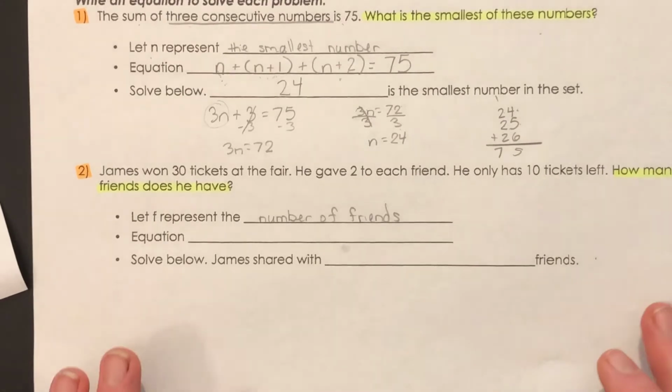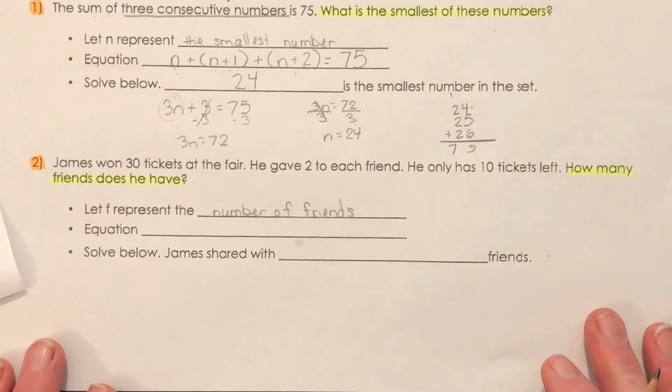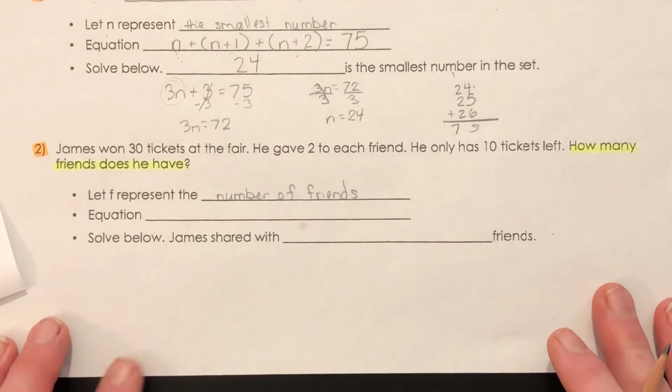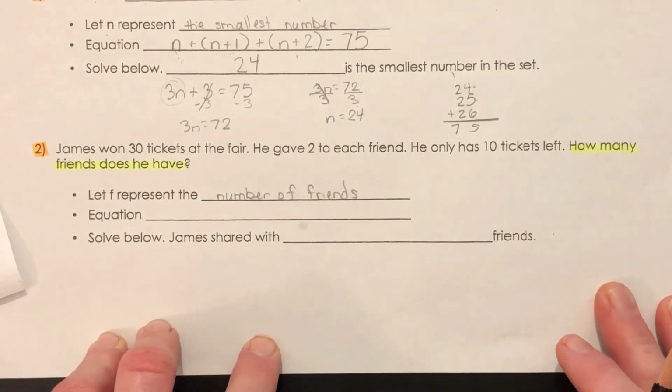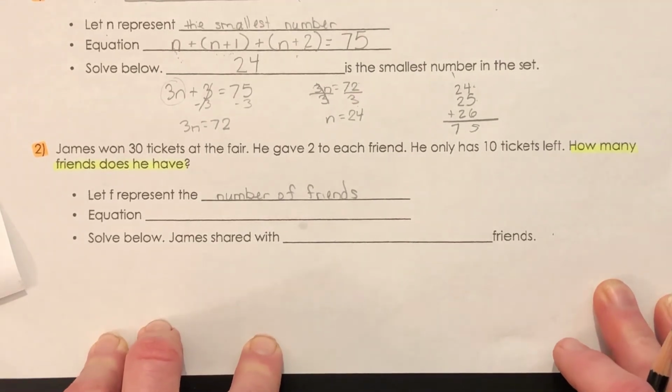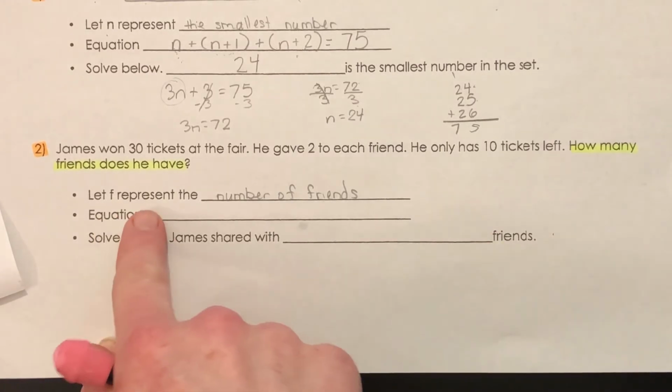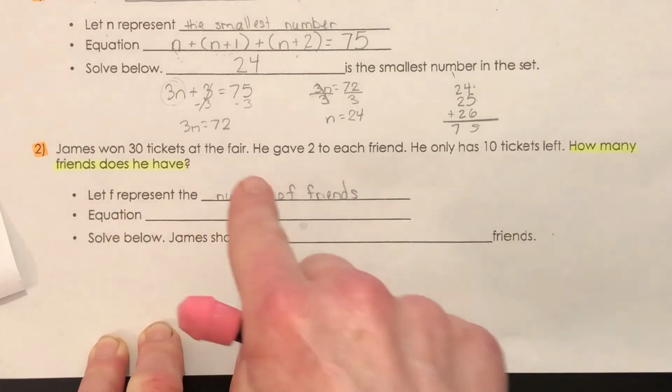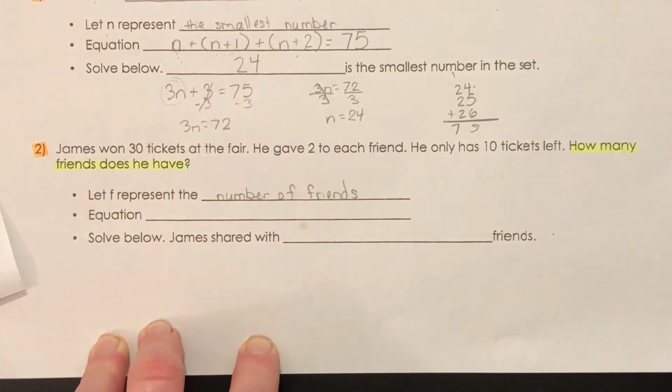He gave 2 tickets to each friend. He only has 10 tickets left. How many friends does he have? Okay, so how many friends does he have? That tells me that we're trying to find out the number of friends. So F will represent number of friends.